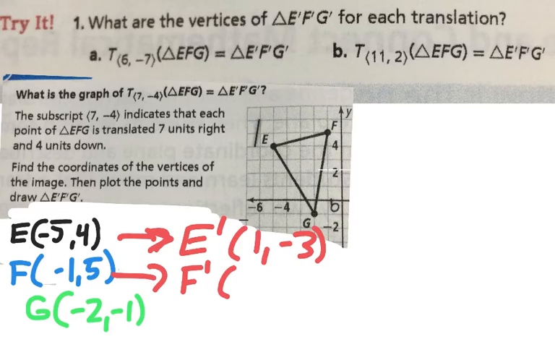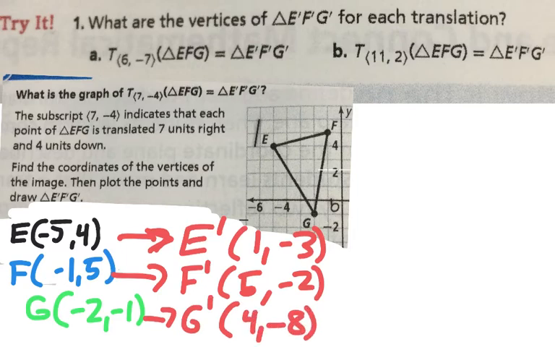You didn't have these written down? I have F. Should be 5 and negative 2, right? We should add 6 to the X and then subtract 7 from the Y. I got G. All right, go ahead and tell us G prime then. 4 and negative 8. That looks correct. Any questions on A part?